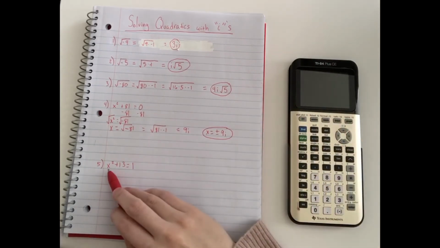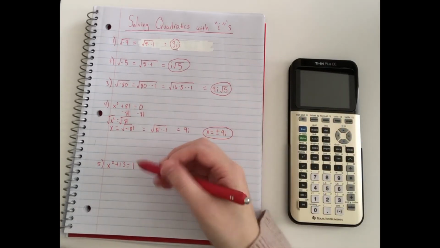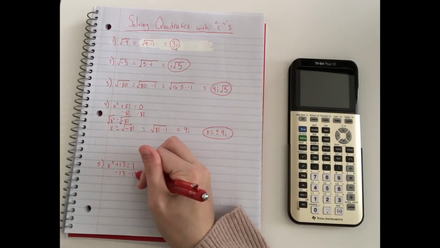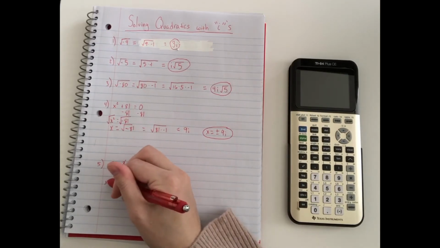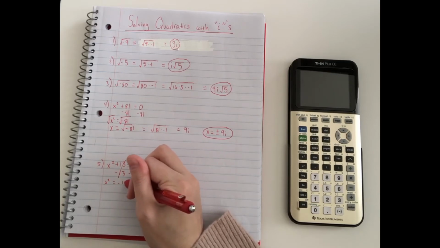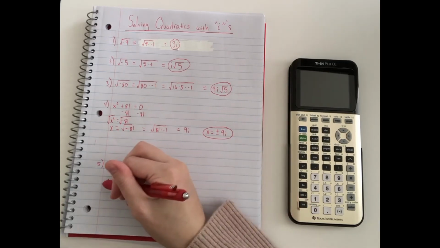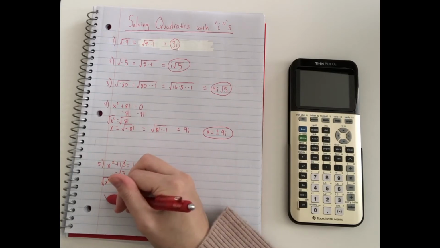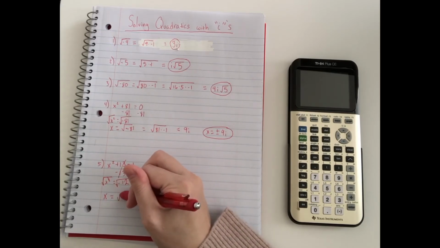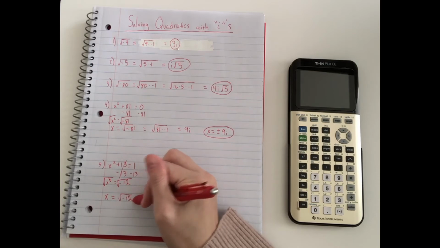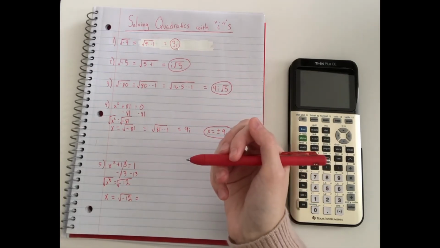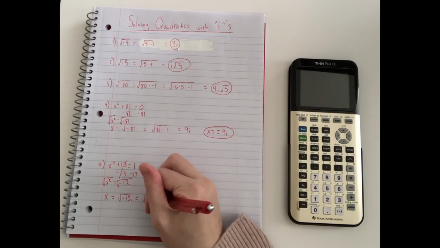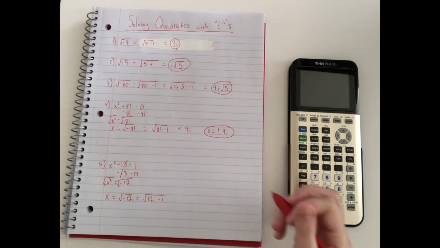Once again, we have to isolate this. We have to get it all by itself before we can take the square root of it. So we're going to start by subtracting 13 from both sides. We're left with x squared equals negative 12. To get rid of our squared, we're going to take the square root of both sides. We're left with x equals the square root of negative 12. You know by now we cannot have a negative square root, so we're going to rewrite that as square root of 12 times a negative 1.